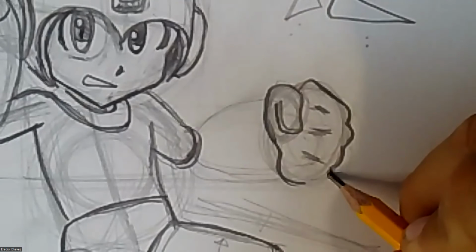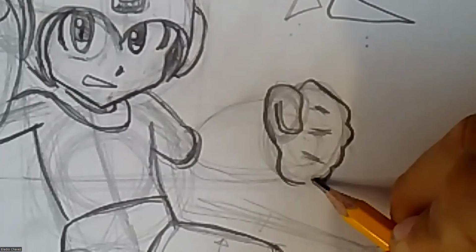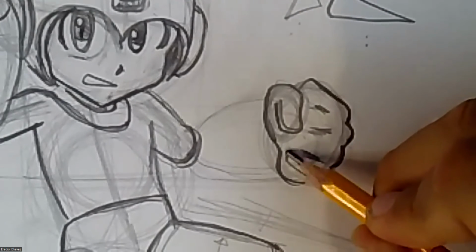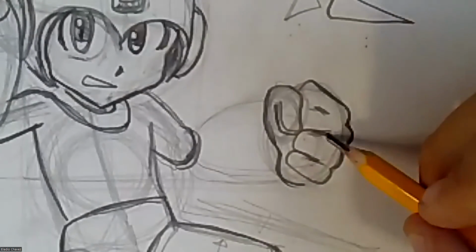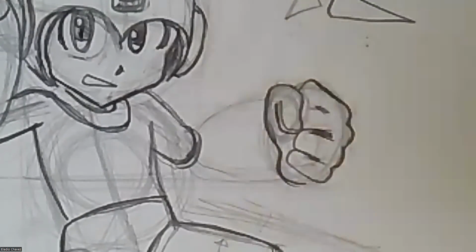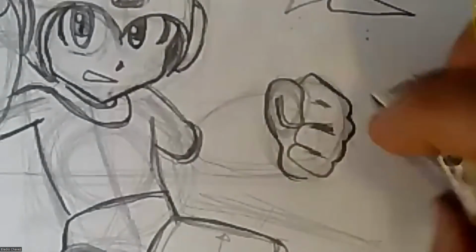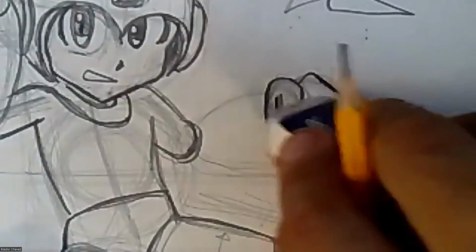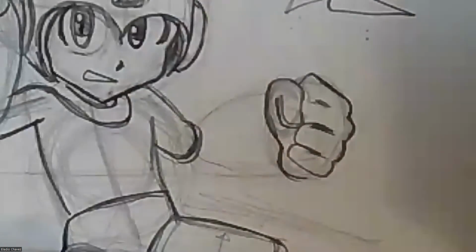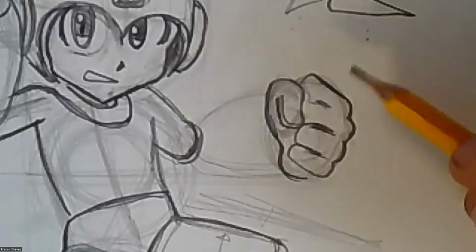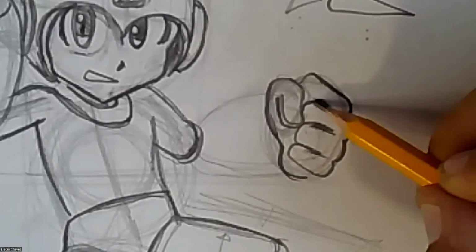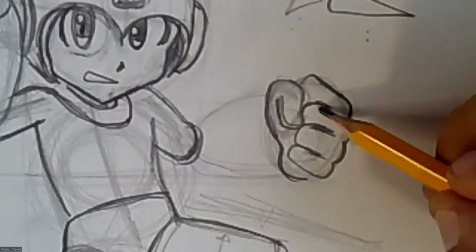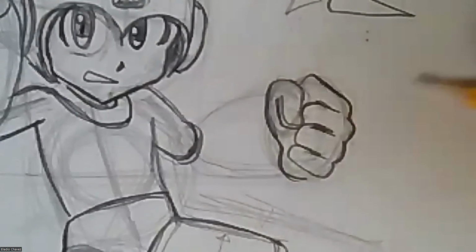And then it curves up and back, up and back. So I'm probably going to bring that down a little bit. I'm adjusting this one. And then there's overlapping here. This finger goes underneath the thumb. Like that.